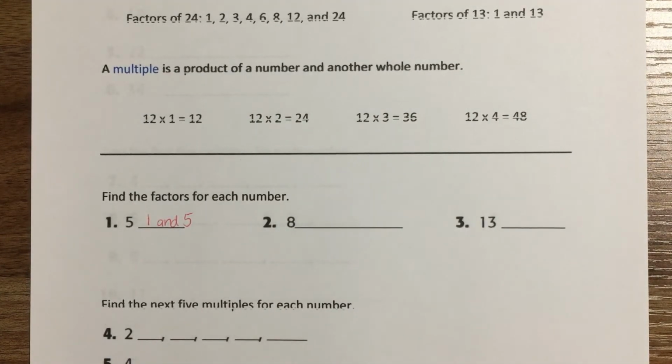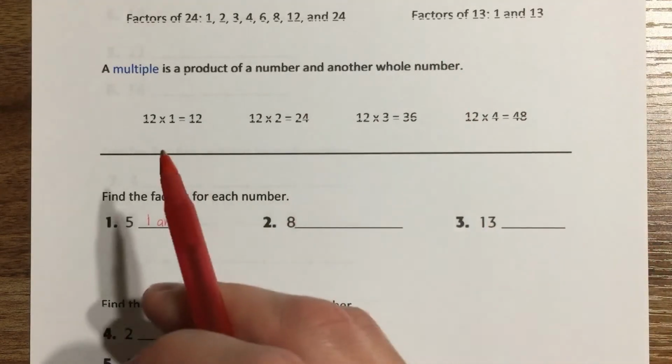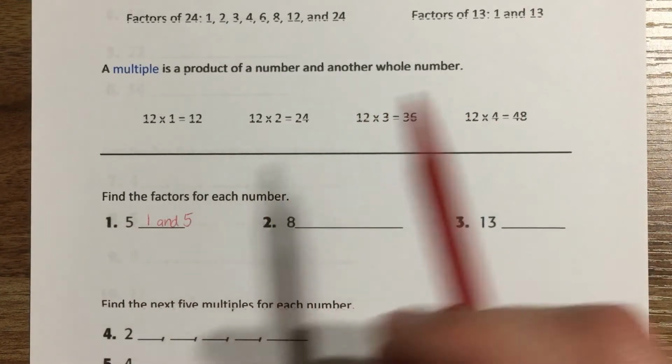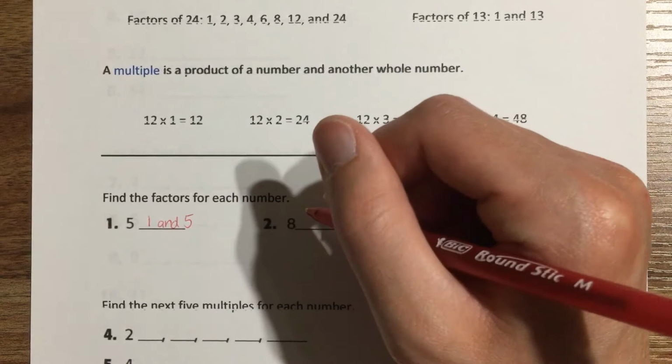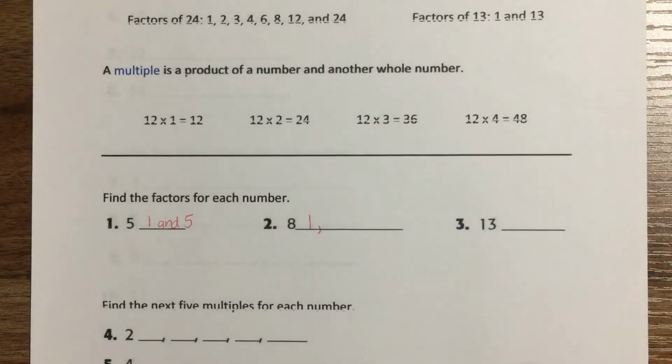Number 2, 8 is our number. So once again, it's got to be whole numbers that are 8 or less. Can we multiply 1 by a number to get to 8? Yes, 1 times 8 is 8, so 1 is one of the factors.